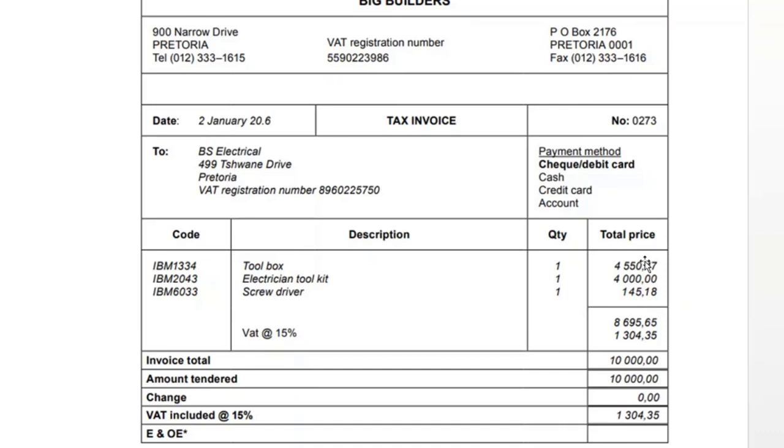And then the next one is, how do they calculate the amount excluding VAT, the 8,695.65?